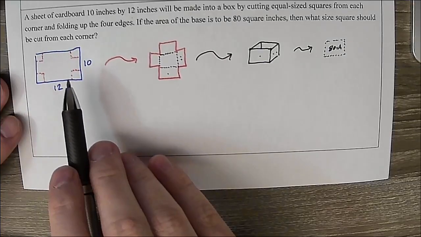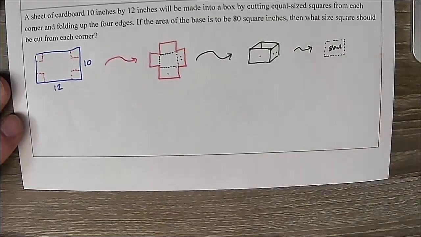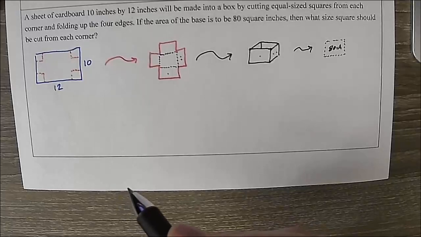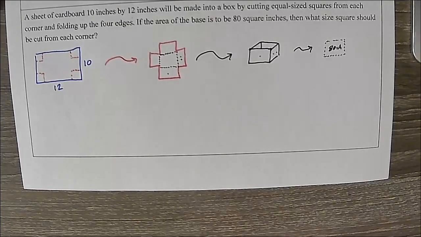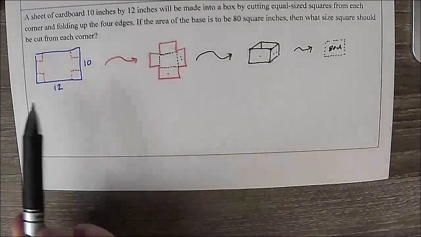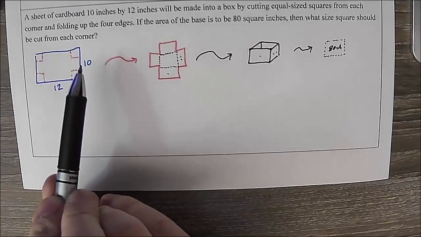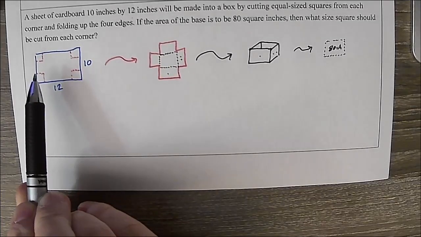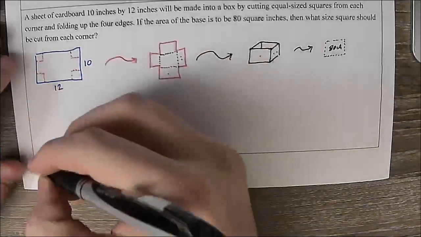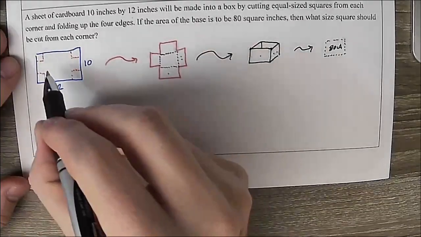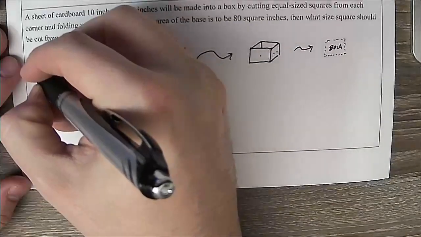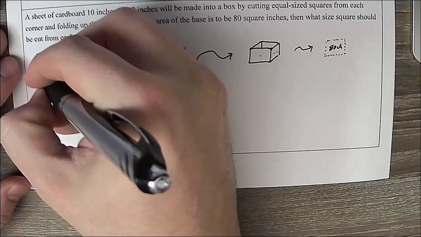Okay, so it's a pretty complicated looking picture, but let's just kind of take a step back and think about what's going to happen. So we've got a 12 by 10 piece of cardboard, and they're going to cut some amount of stuff off of it. So down here, what if they cut out a 1-inch square right here?